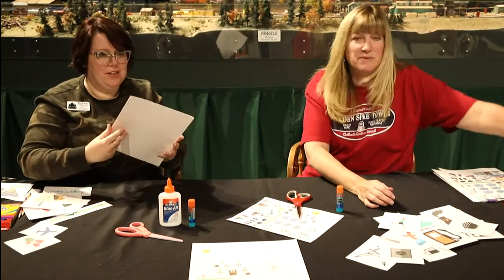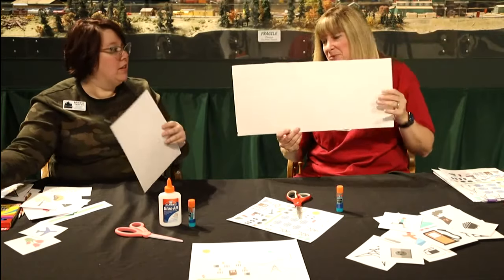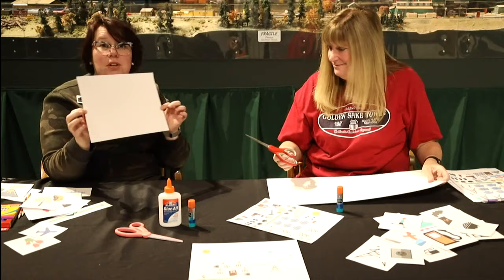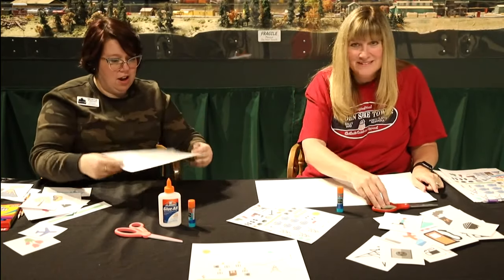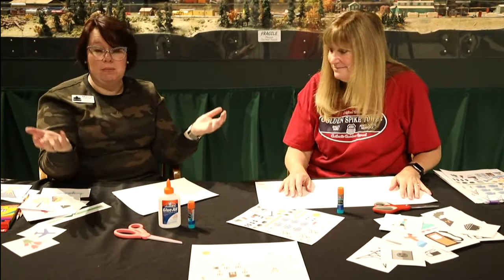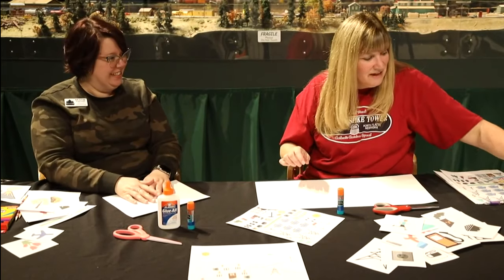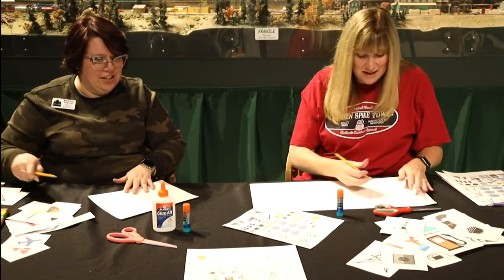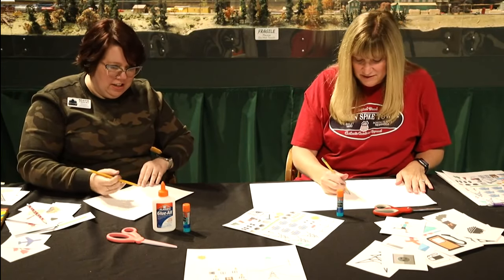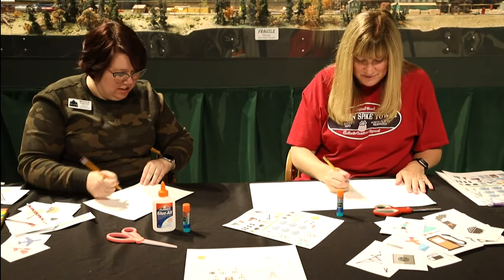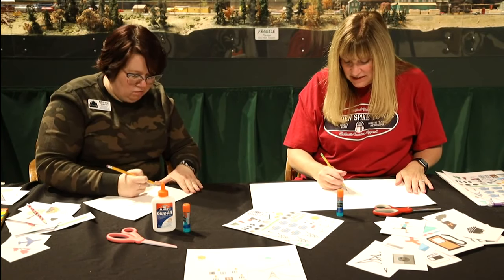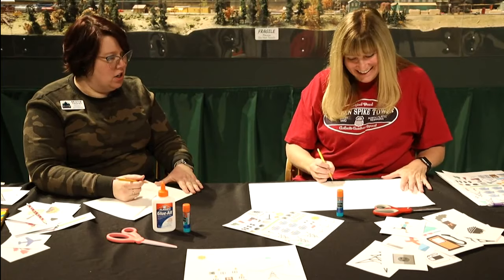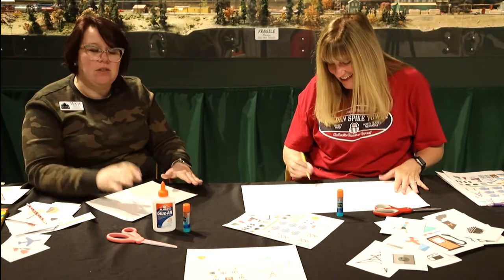So some of you had a paper like this where we cut up some poster board. Some of you had a paper like this, and so whatever you have, it is a-okay. If you want to do it on a smaller piece of paper, that's okay too. So I'm going to go ahead and start my house. I think I'm going to add an addition onto my house this time. So I'm going to put some walls. I'm 2 stories, and this time I'm going to add another piece over here.